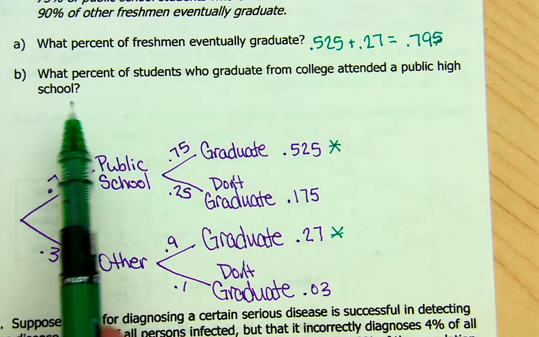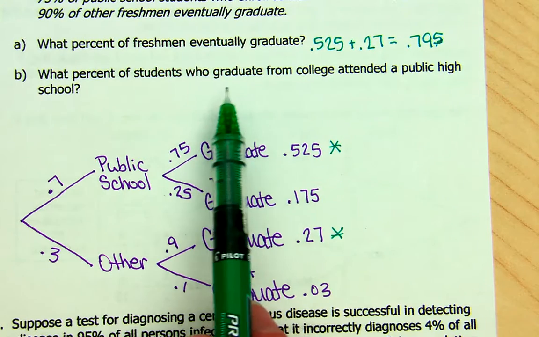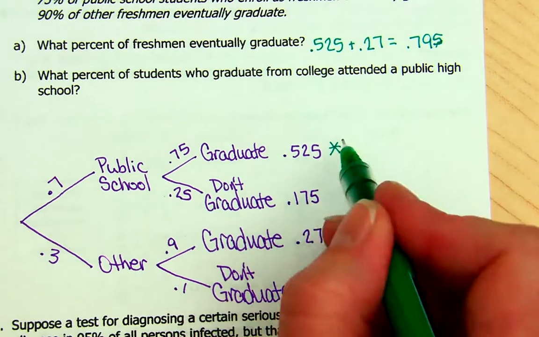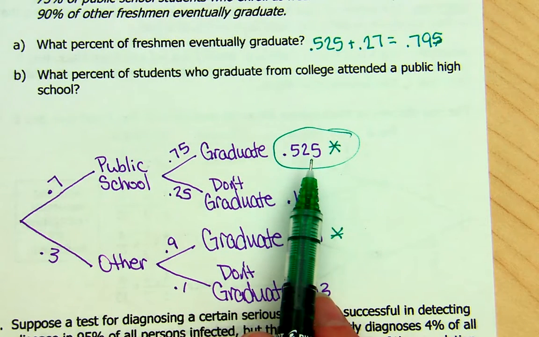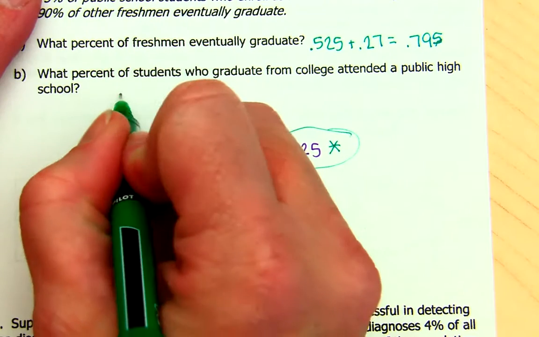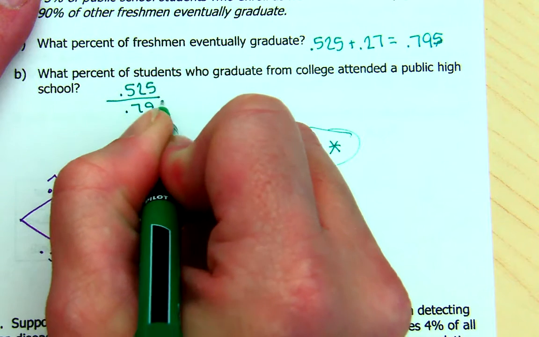And part B says, what percent of students who graduate from college? So of these people that we just calculated, what percent comes from public high school? So these people right here are the ones that graduated and came from a public high school. So we're going to do this number over that one. So 0.525 over 0.795.